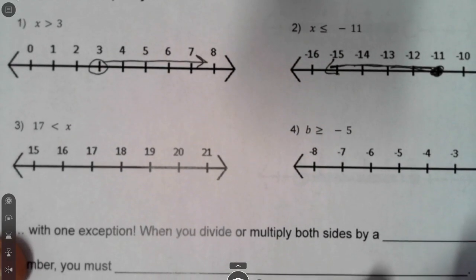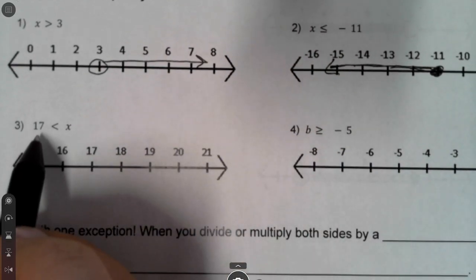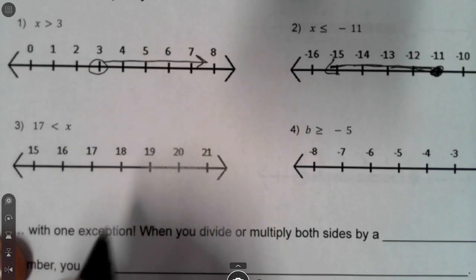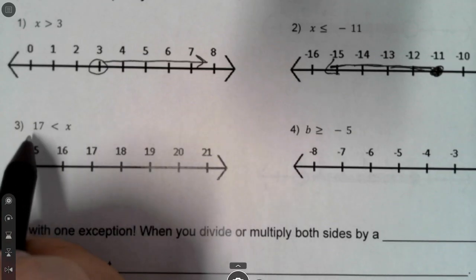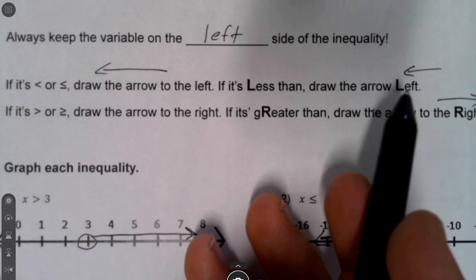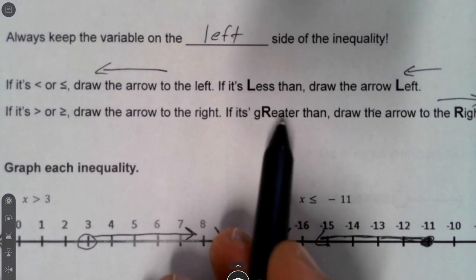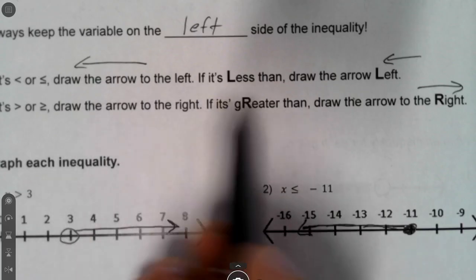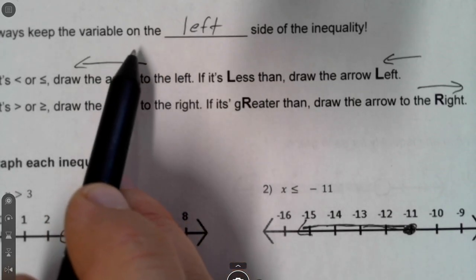Okay, now number 3 is why I said it's best to have the variable on the left. It's not that there's anything wrong with the way this is written. It's just that this trick I told you about, less than means draw the arrow left, greater than, draw the arrow right, only works when the variable's on the left. If the variable's on the right, it's backwards.